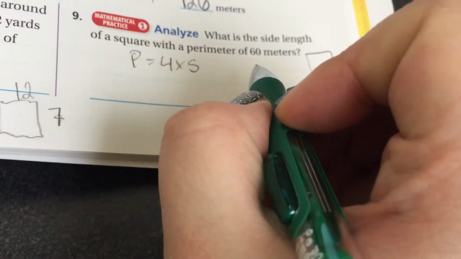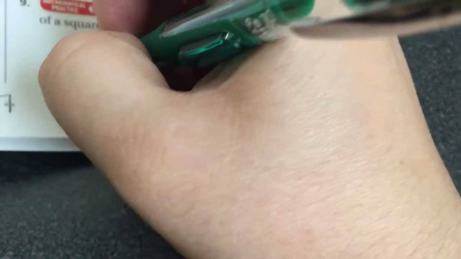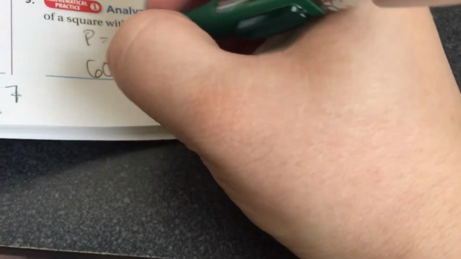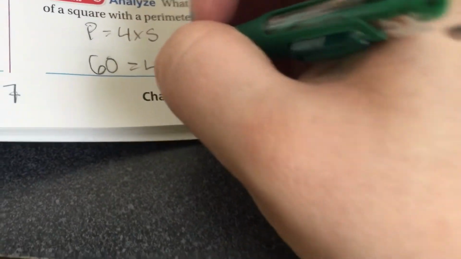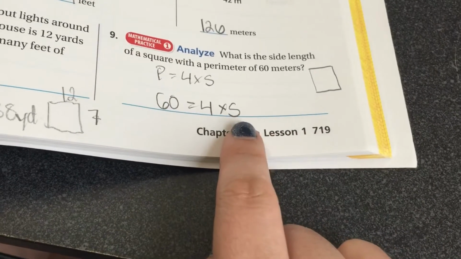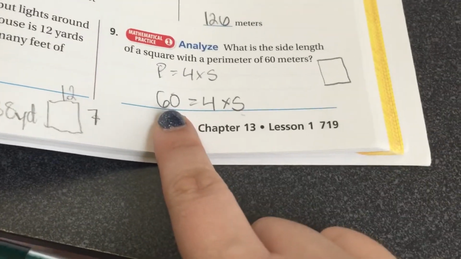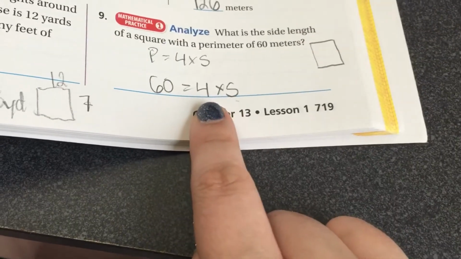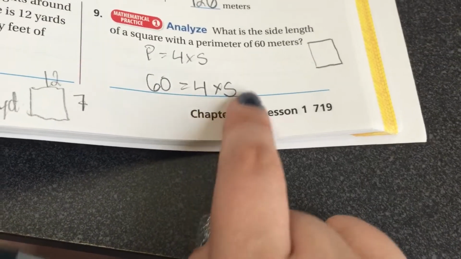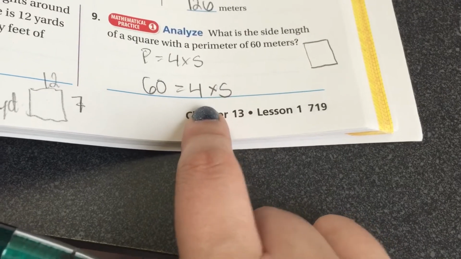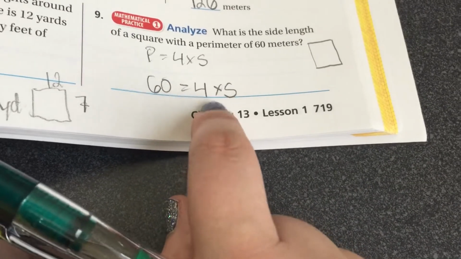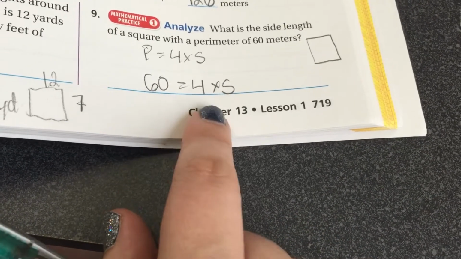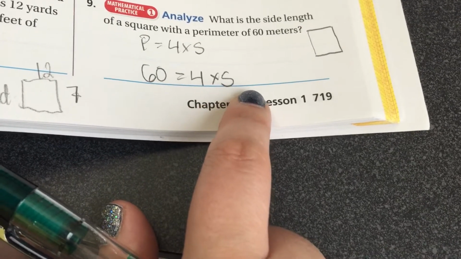They already told me what P is. They already figured that out. We had to work backwards. So I have 60 equals 4 times S. So I have to think, what number times 4 gives me 60? You may not know that off the top of your head, so you're going to have to use the opposite operation. If this is showing multiplication, the opposite of multiplication is division. So I'm going to do 60 divided by 4 to figure out this missing number.